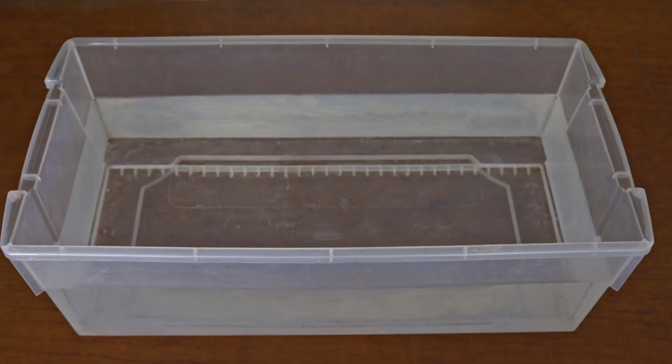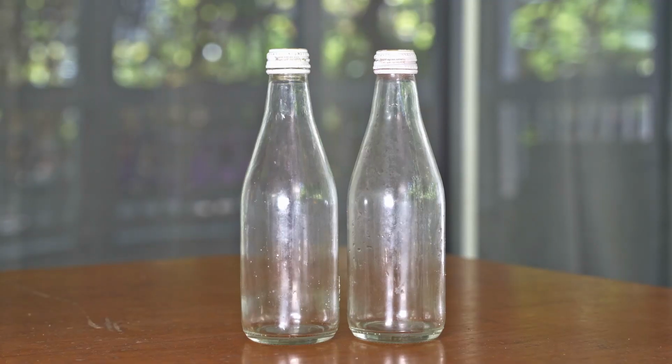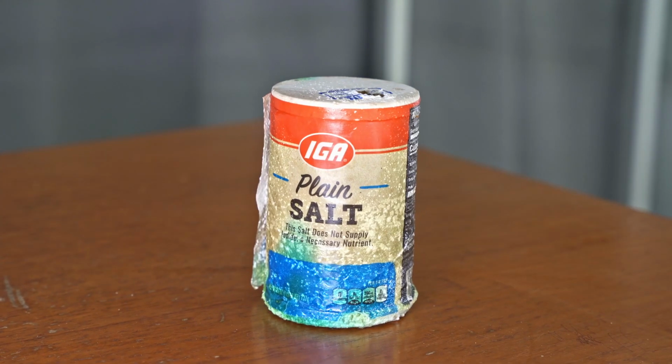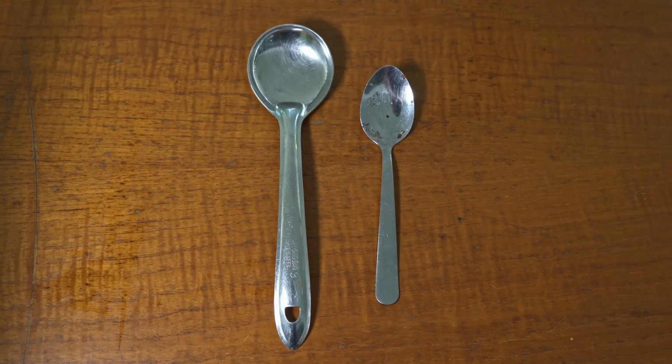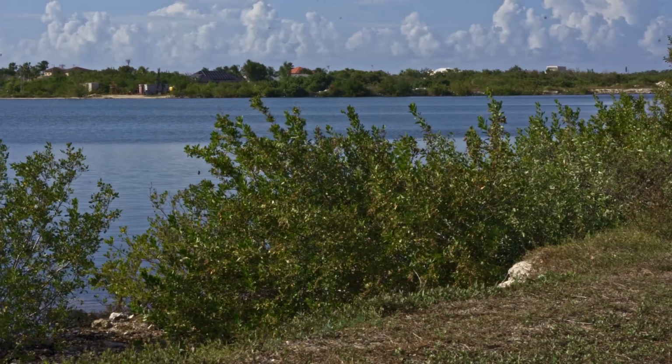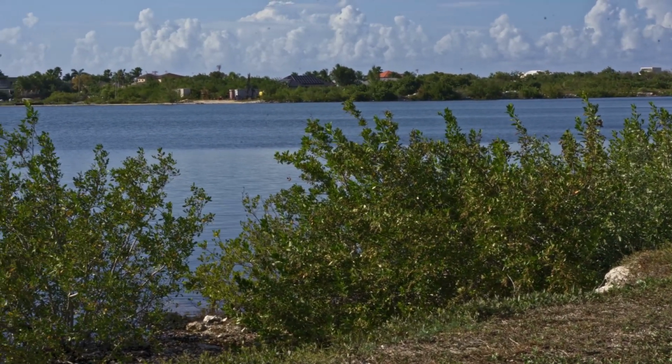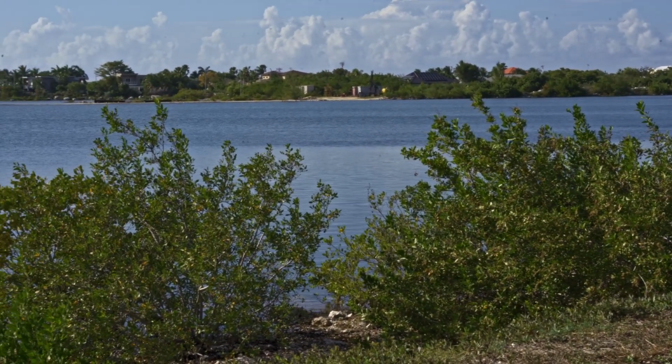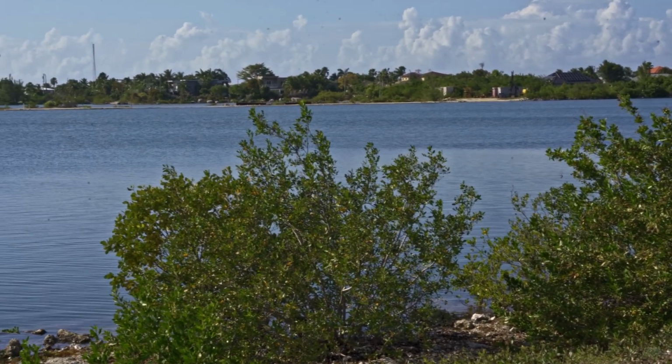The materials that you will need for this activity are a clear plastic container with fresh water, 2 empty glass bottles, a container of salt, food coloring, a small spoon, and a large spoon. Many kinds of wetlands, including mangroves, are located where fresh water from the land meets salt water from the ocean.